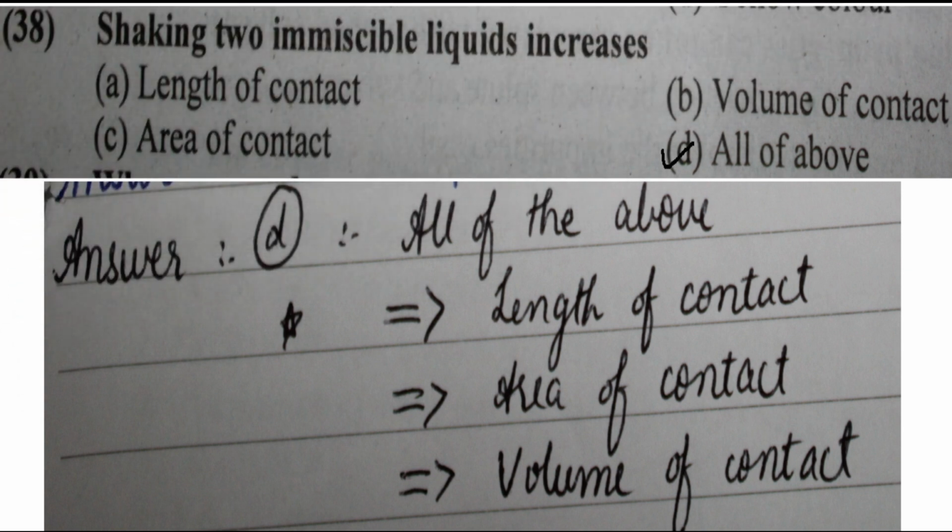Next is, shaking two immiscible liquids increases. So when we are going to shake two immiscible liquids, it will increase all of the above, that is length of contact, area of contact, and the volume of contact. So option D, all of the above, is going to be our right answer.